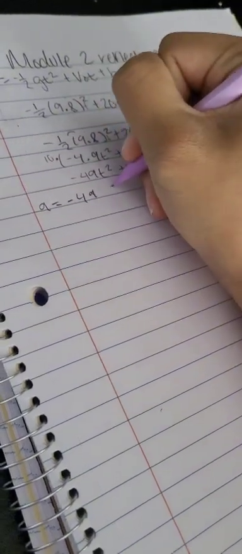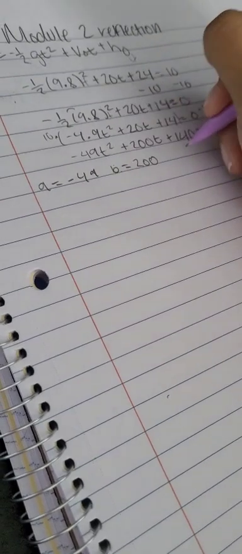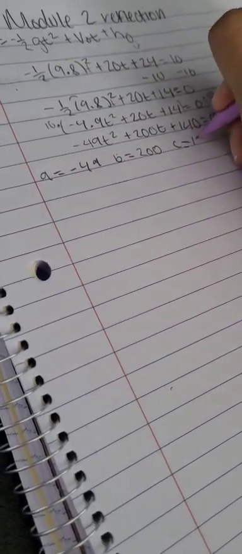Next, we can use this equation to find our values for the quadratic formula. So we will have a equals negative 49, b equals 200, and c is 140.